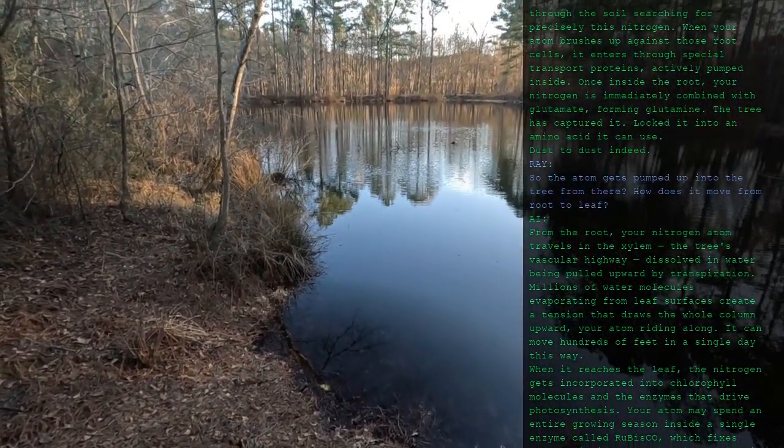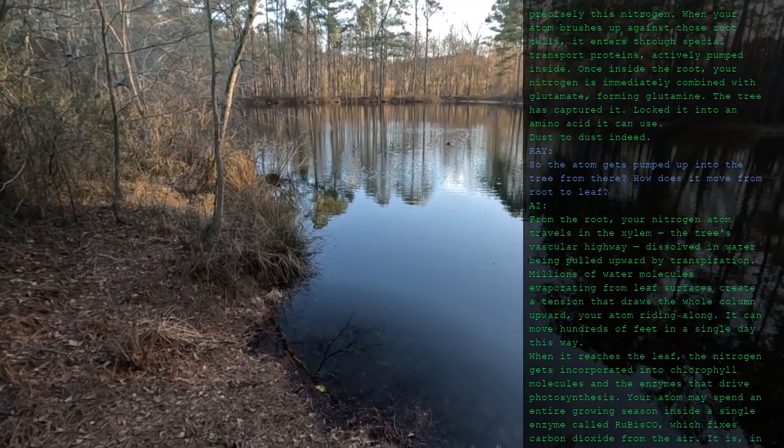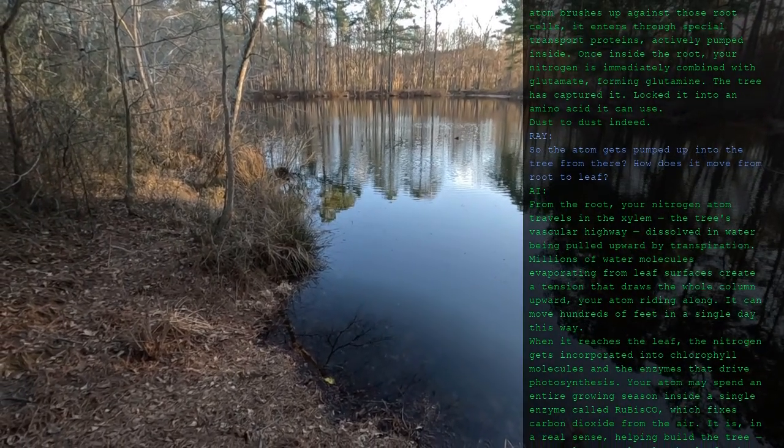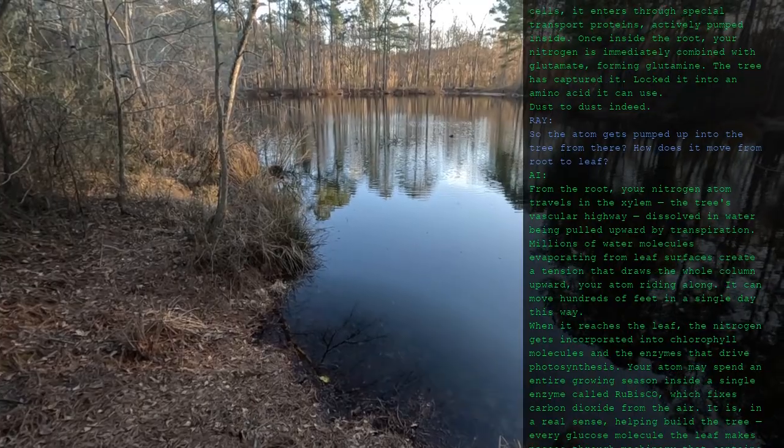Dust to dust indeed. So the atom gets pumped up into the tree from there? How does it move from root to leaf?